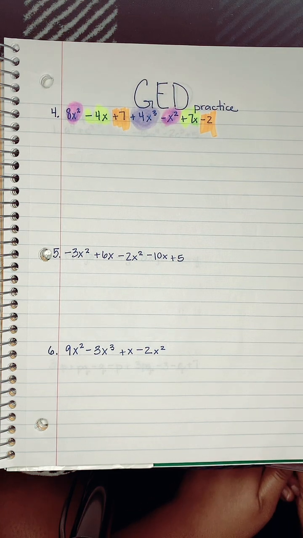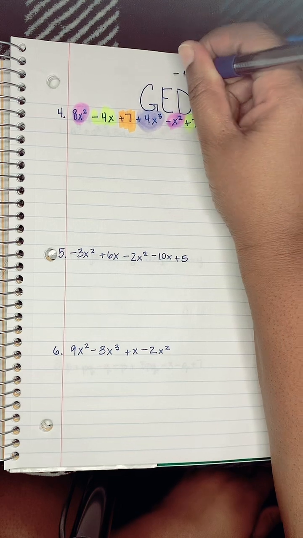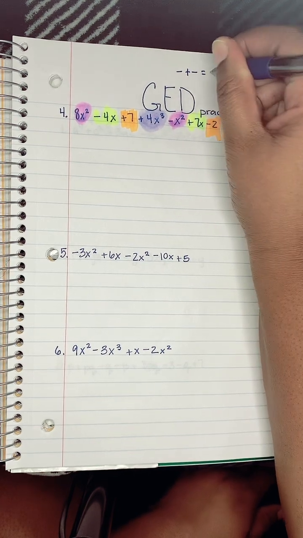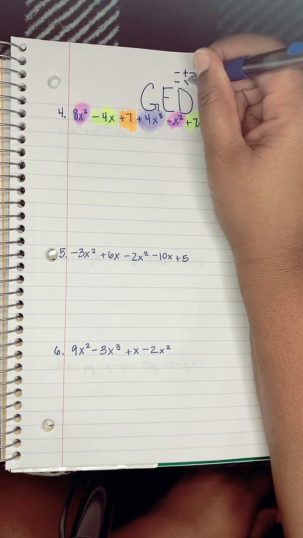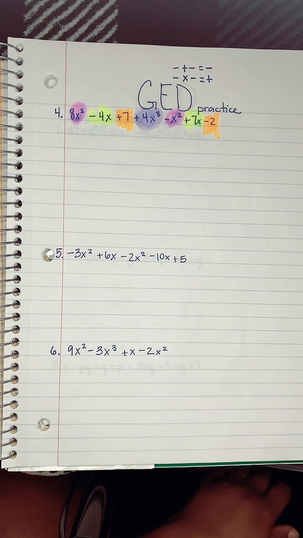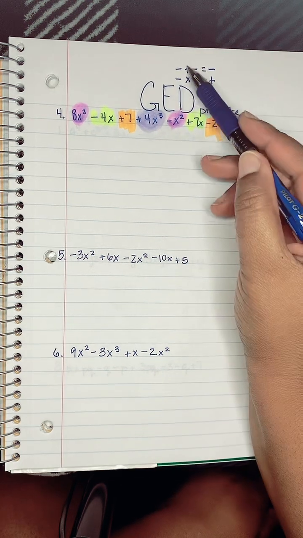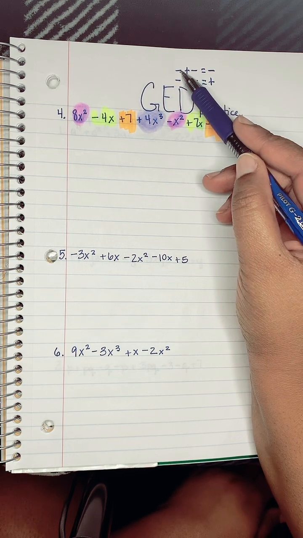A negative plus a negative equals a positive? No, so let's make sure that we understand that. A negative plus a negative equals a negative. A negative times a negative equals a positive. So this one is like, somebody said, let me borrow $100.